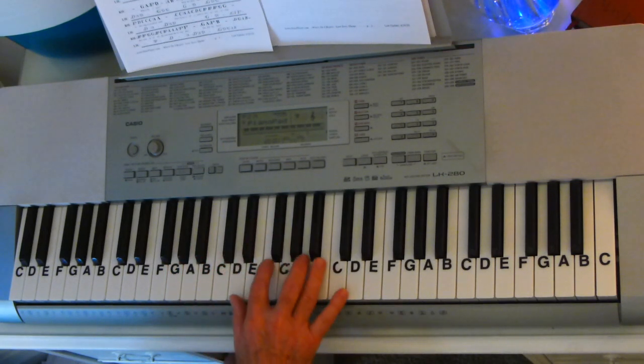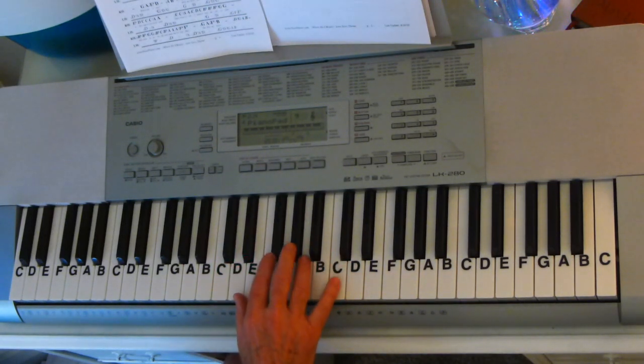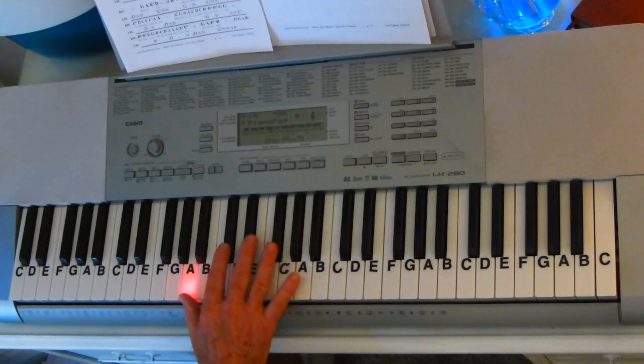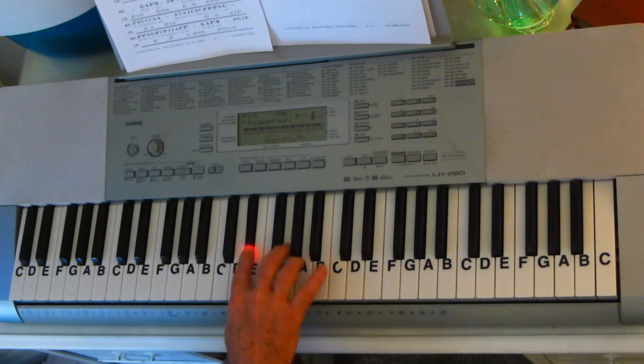See, regularly in the key of G minor, you'd have an F, but when you put that 5 chord in, we raise that 7th to make it an F sharp, to make it major, then G, A, E flat, D.